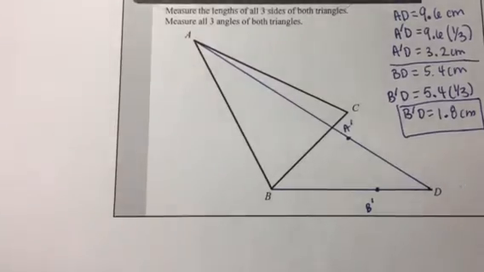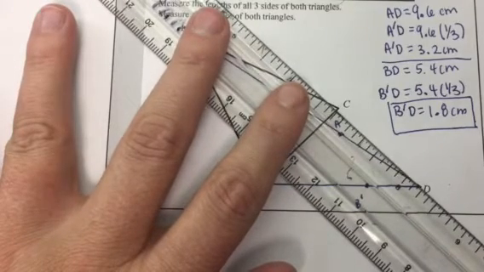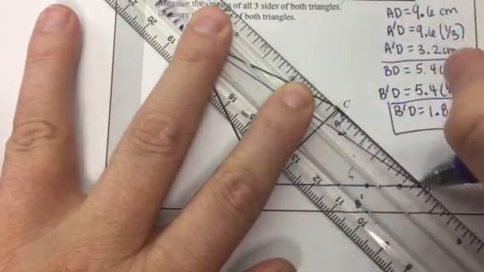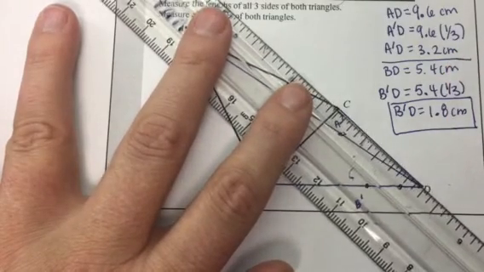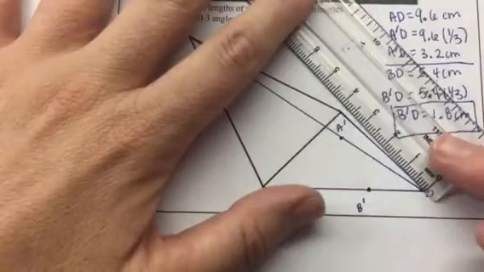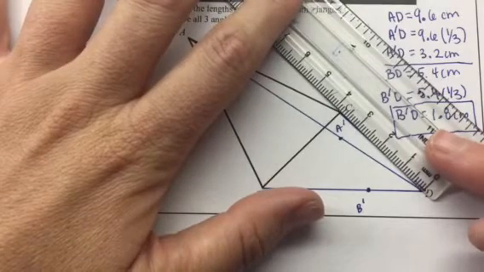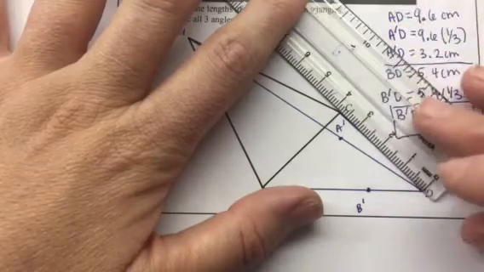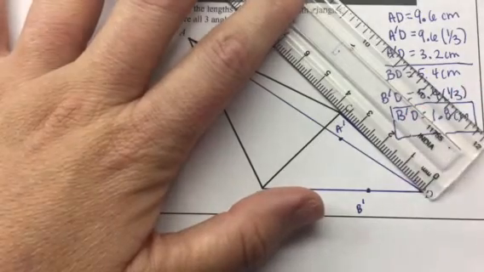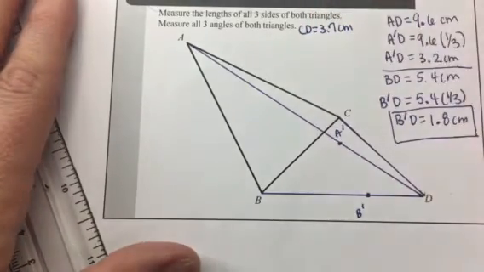All right, we're going to do that one last time with C. So if I draw my line from point D to point C, I want to be as precise as possible. Sorry, that line wasn't very good. Okay, when I align my ruler from D to C, I think I'm seeing about 3.7 centimeters. I'm running out of room, so CD is 3.7 centimeters approximately.